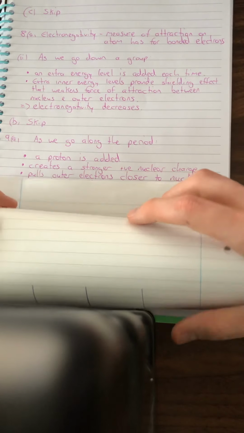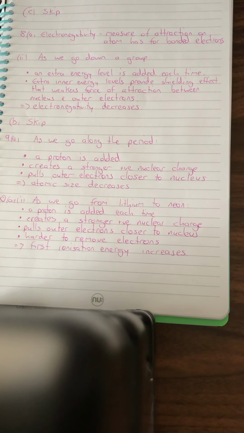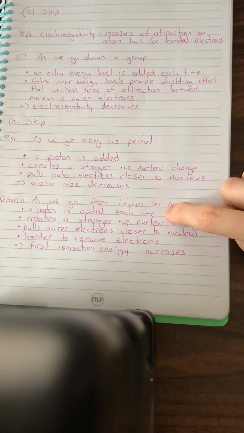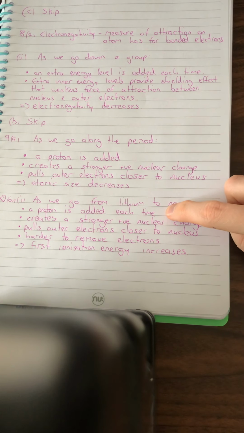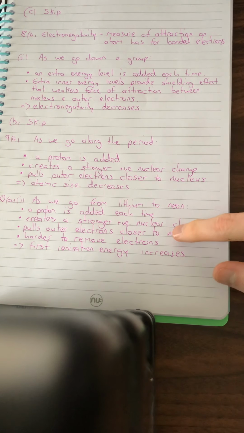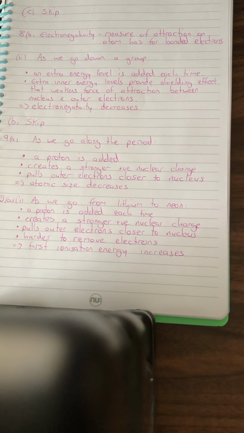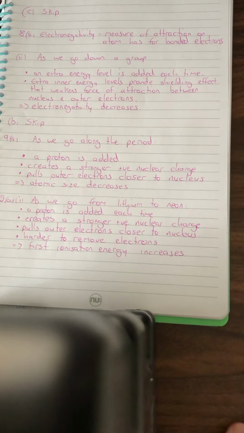If they're in the same period, I'm just going to show you the answer. As we go from lithium to neon, a proton is added each time. This creates a stronger positive nuclear charge. What does that do? It pulls the electrons closer to the nucleus, and because it's ionization energy, because they're closer to the nucleus, it's harder to remove the electrons. Therefore, first ionization energy increases. Simple.